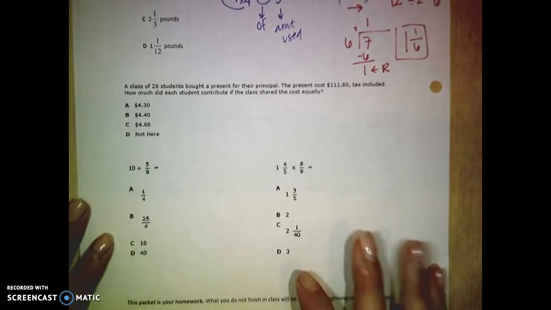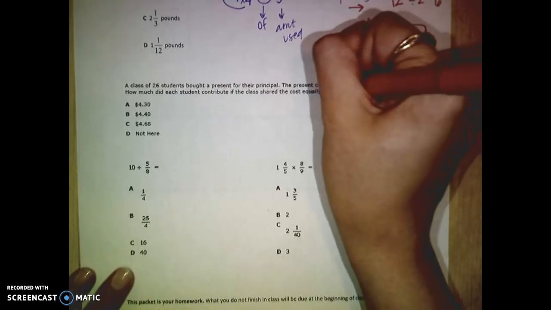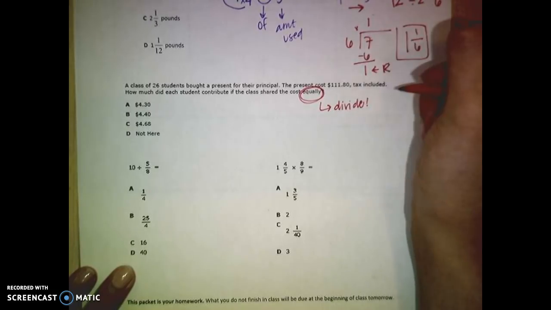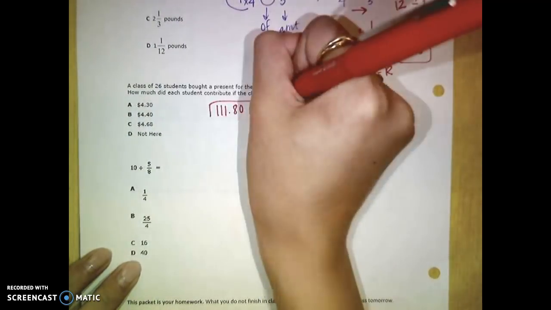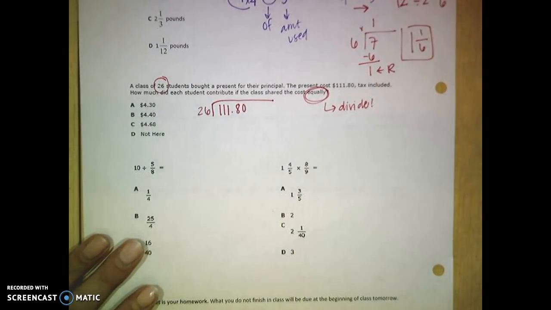Our next problem, a class of 26 students bought a present for their principal. The present costs $111.80, tax included. How much did each student contribute if the class shared the cost equally? See this keyword equally, which tells us we are dividing. So we're going to take that total cost, $111.80, and divide it by the number of students who were pitching in. So in this case, we're dividing by 26, assuming that the teacher did not pitch in, because the problem doesn't tell us anything about that.